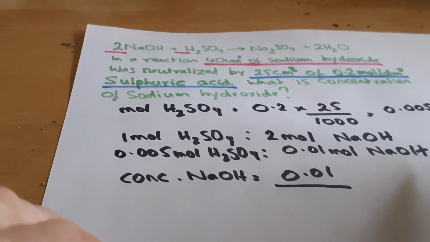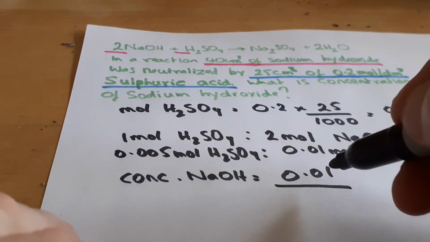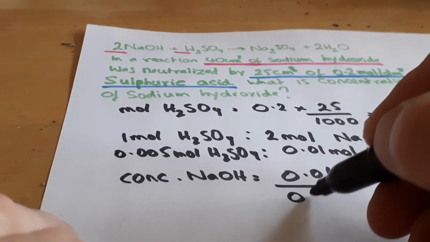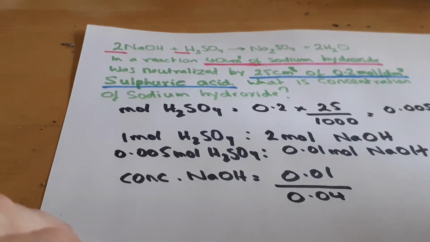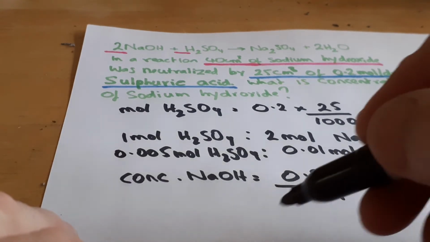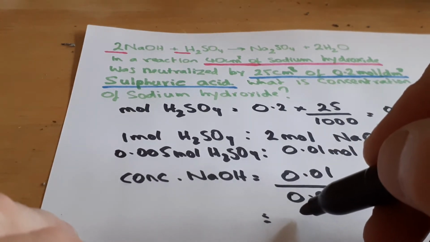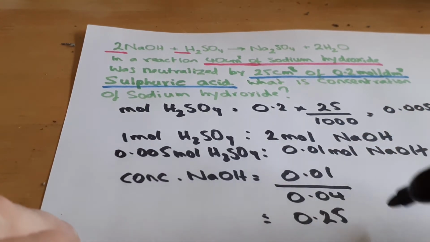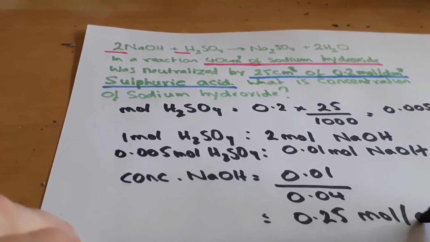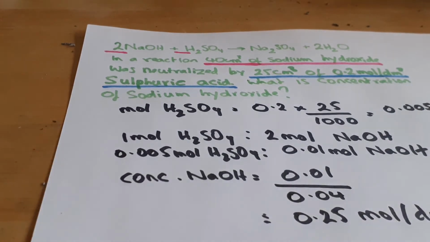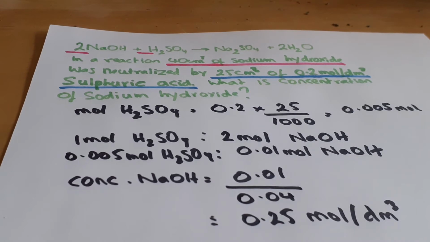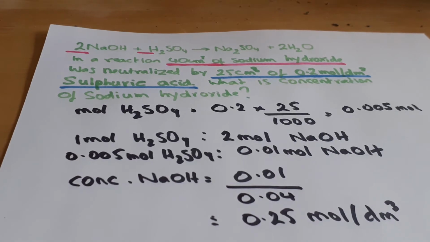Now we've got to divide that by 1,000. So 40 divided by 1,000 comes out as 0.04. So 0.01 divided by 0.04 comes out as 0.25 mole per decimetre cube. So exactly the same method, even though we've got a slight variation in the equation. Doesn't make it any harder, just using the same things again.